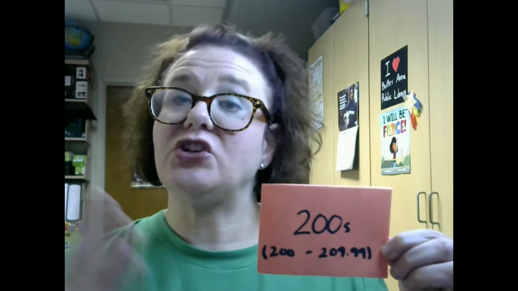So the first section of the 200s is the 200s. So that's going to cover 200.00 all the way up to 209.99. And this area just covers general works about religion. So remember, we've talked before about how the Dewey Decimal System starts general and gets more specific. And the beginning of the 200s religion section is going to be those general works about religion.